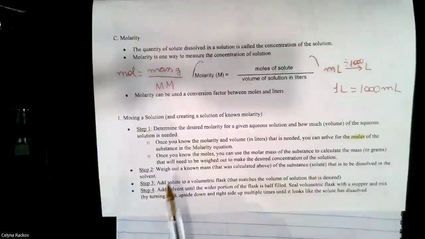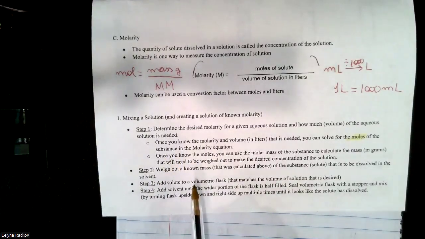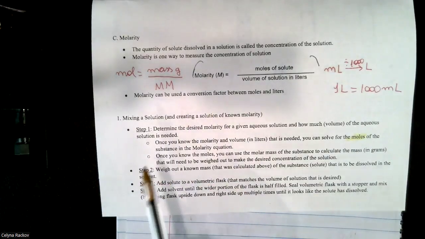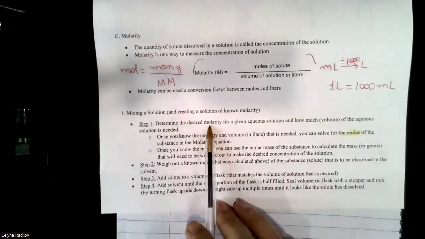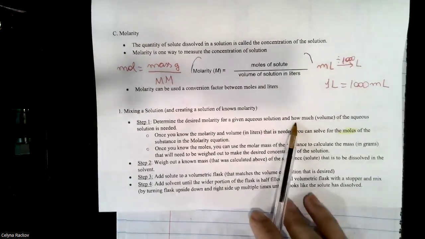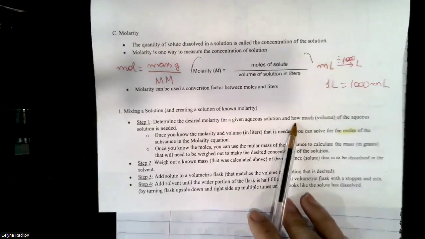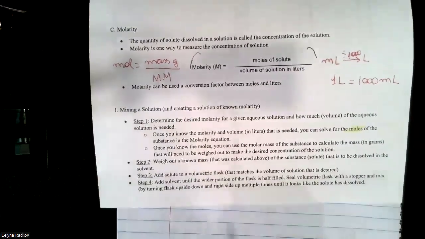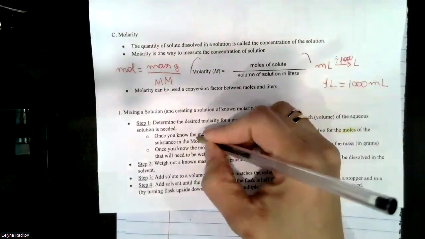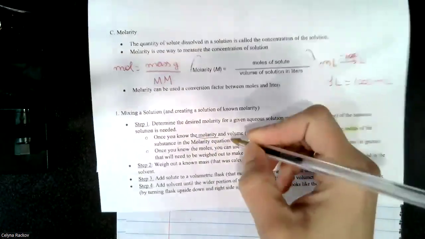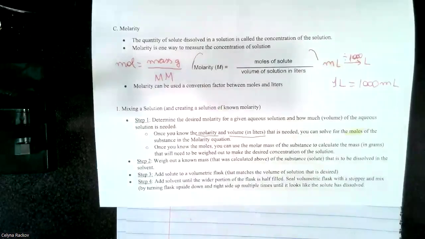The next, here you have mixing solutions. How to create a solution? Like you have a molarity, right? How can you make a new solution? How can you do this? The first step: determine the desired molarity for a given aqueous solution and how much volume of the aqueous solution is needed. So first you need to know the molarity, right? And the volume in liters, right?